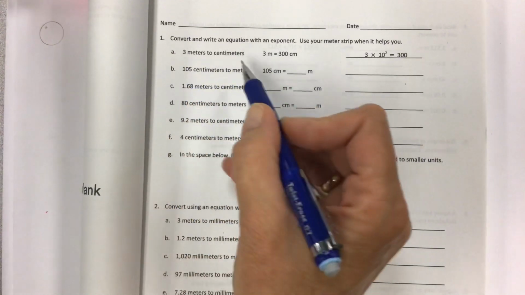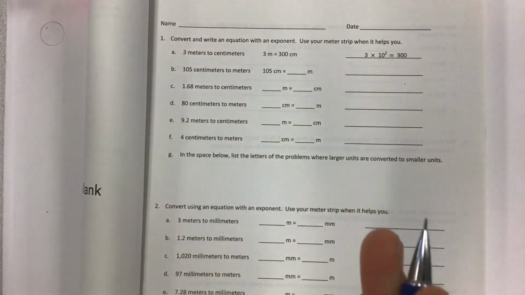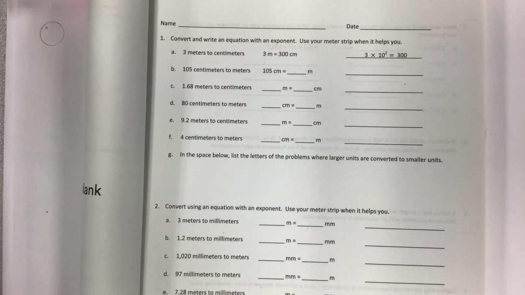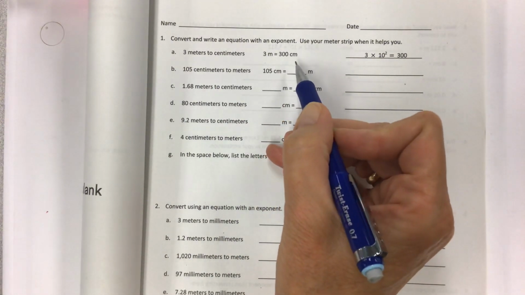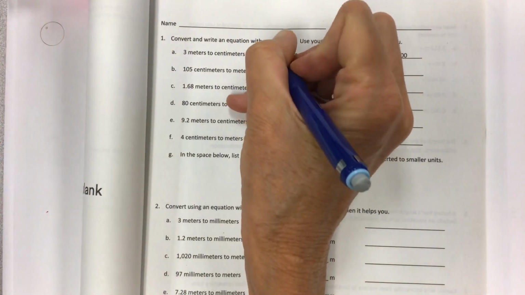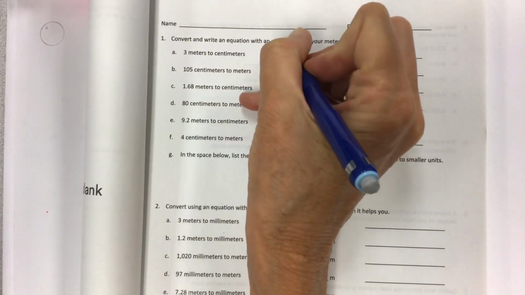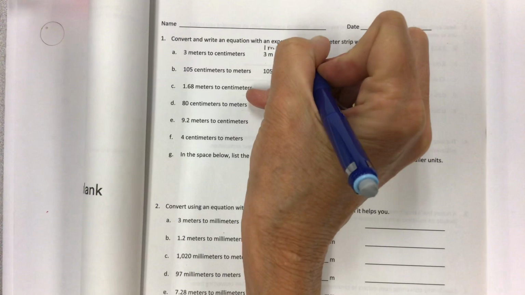And we're going to change it into smaller units. So we're not changing the length of 3 meters. We're just going to call it a different label. So 3 meters is equal to 300 centimeters because, of course, 1 meter is equal to 100 centimeters.